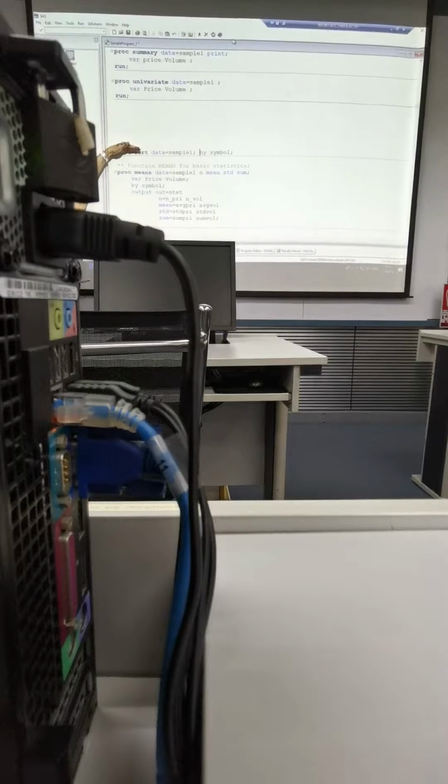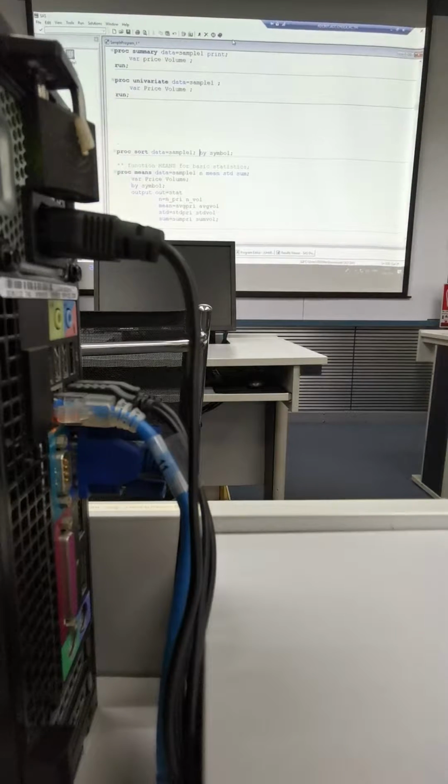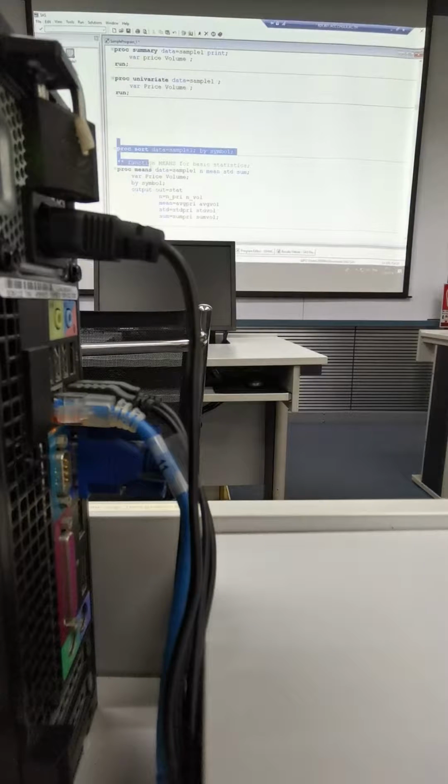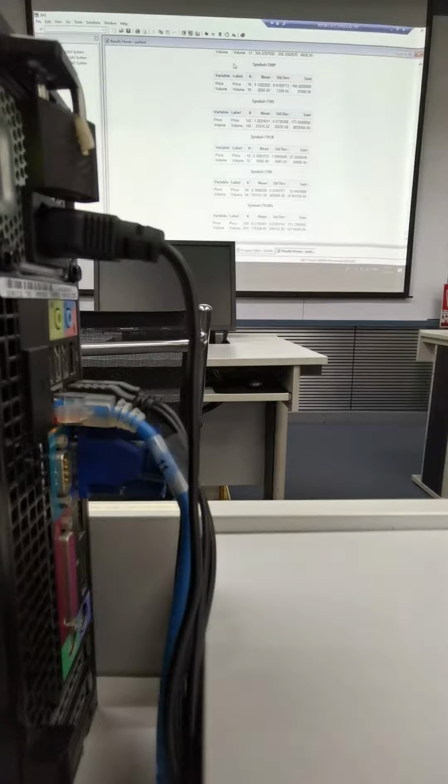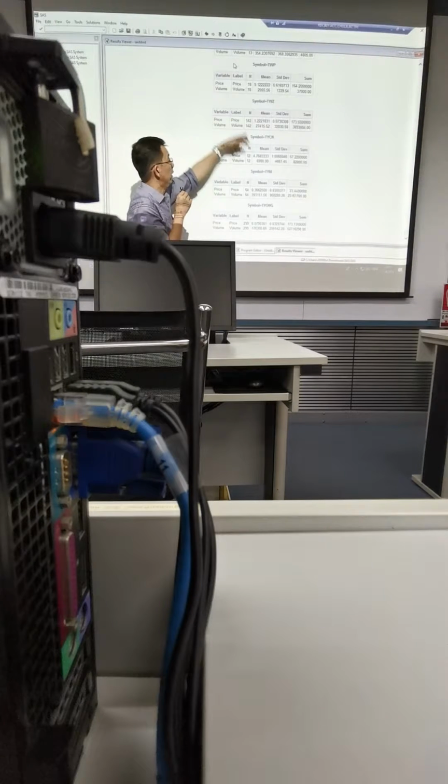Make sure you run here first before you come here. Then it goes smoothly. So I highlight here and then I click run. See? Boom. Once the program finishes running, it will also generate the output automatically for you, by symbol.